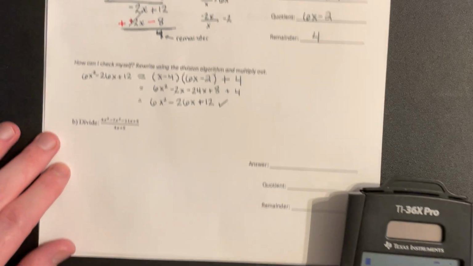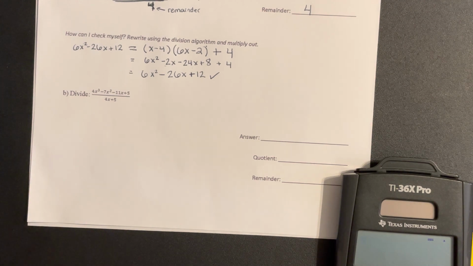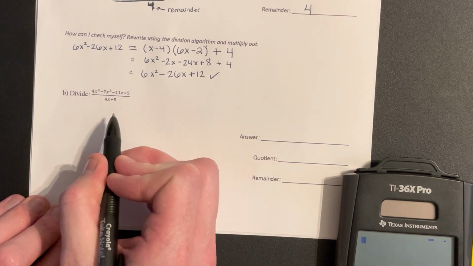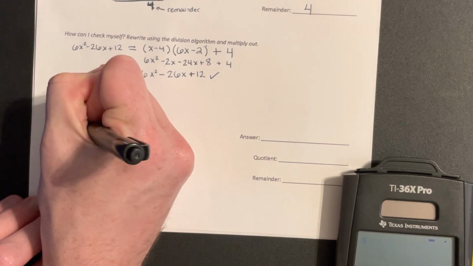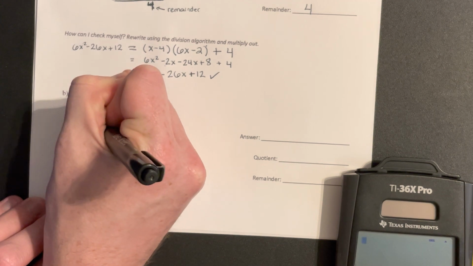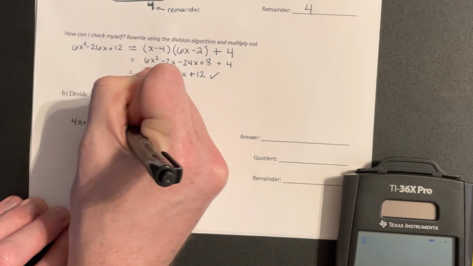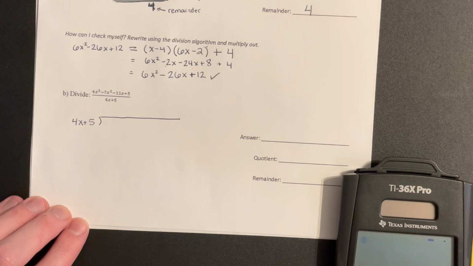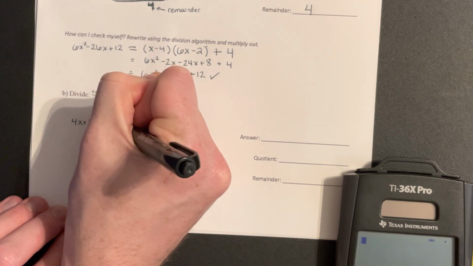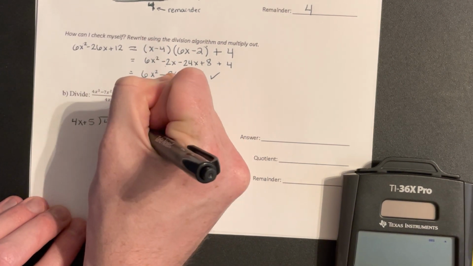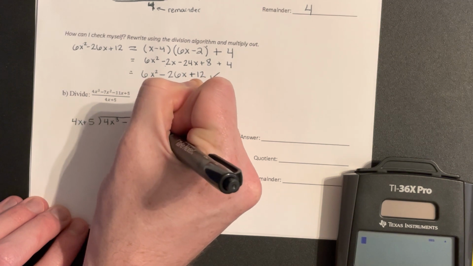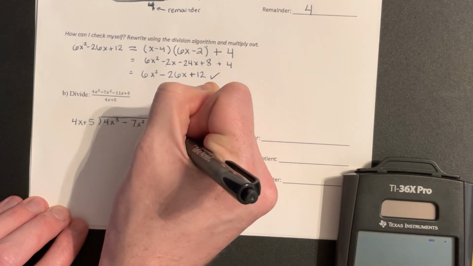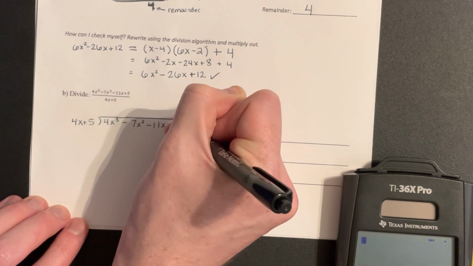We've got our division problem here. Our divisor is 4x plus 5. So I'm just going to write that out, 4x plus 5. And we're dividing it into 4x cubed minus 7x squared minus 11x plus 5.